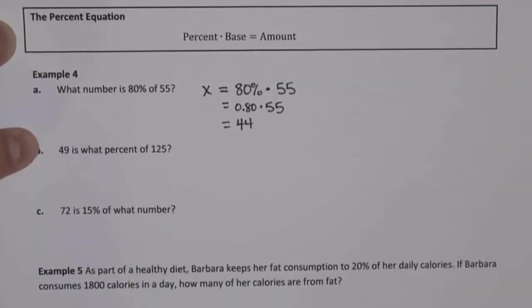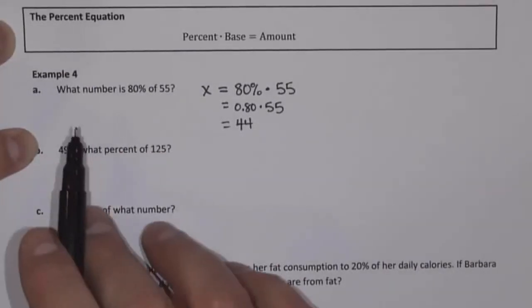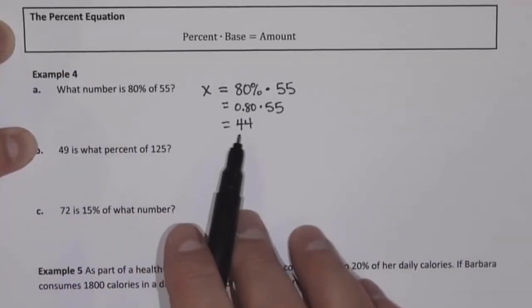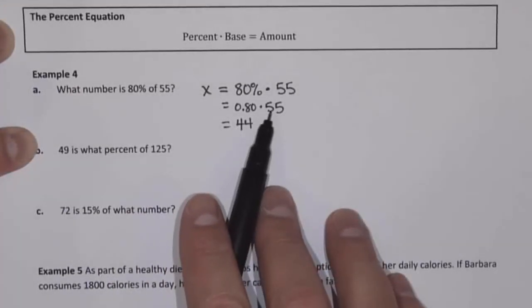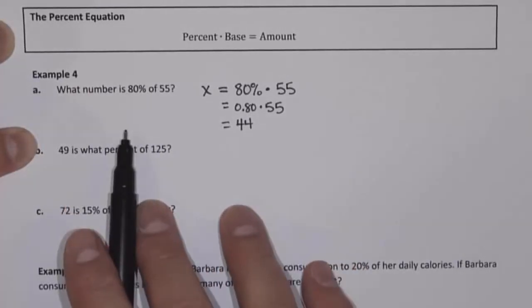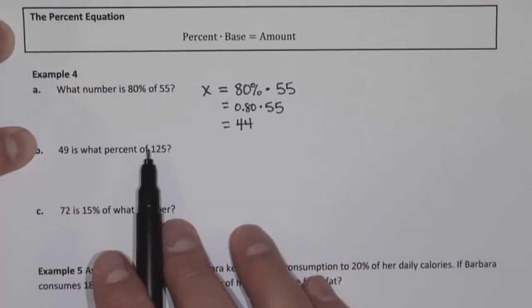So this is one type of percent problem. In this percent problem, we are looking for the amount. Again, what we're saying is 44 out of 55 is equivalent to 80 out of 100. It's equivalent to 80%.